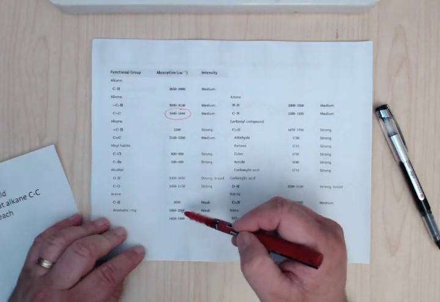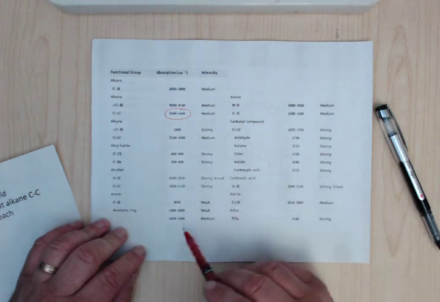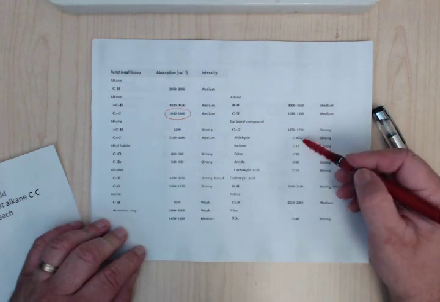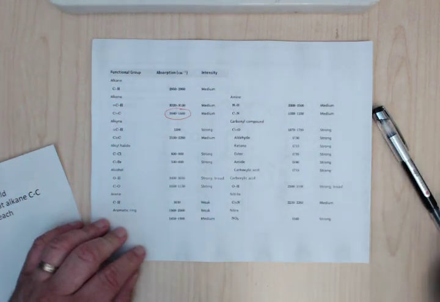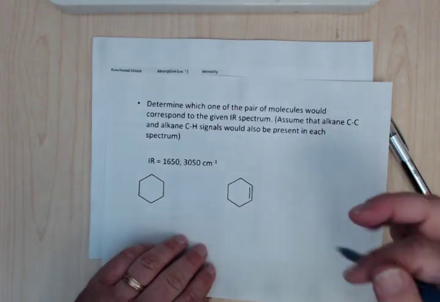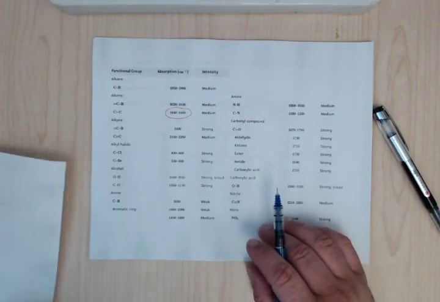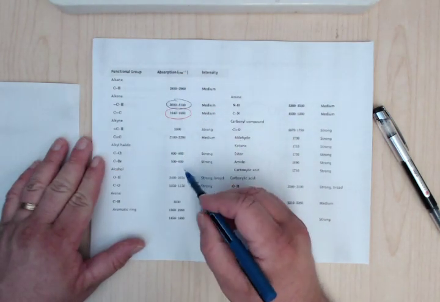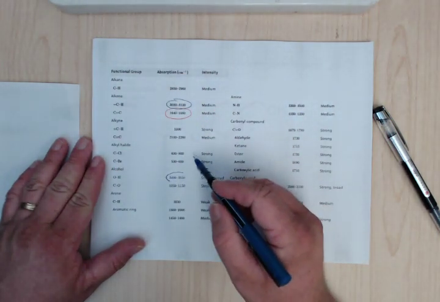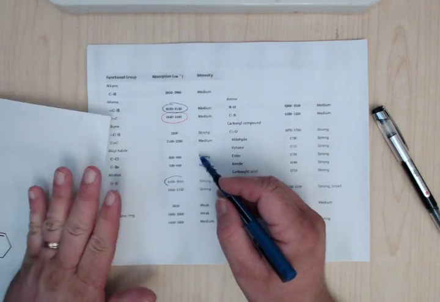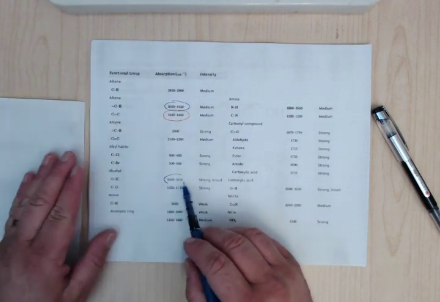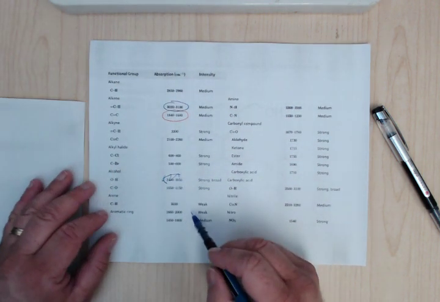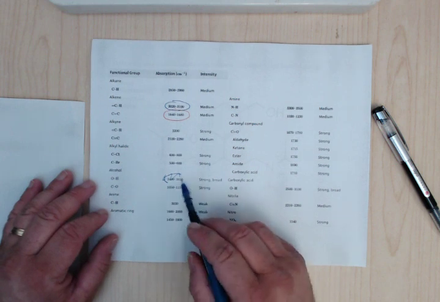Then the rest of these, no, it's not going to be diagrammatic. The other one would be the 3050. So for this one, it could be this, could be this. Oh, wait, no. For 3050, nope, can't be the OH. That would need to be 3500.